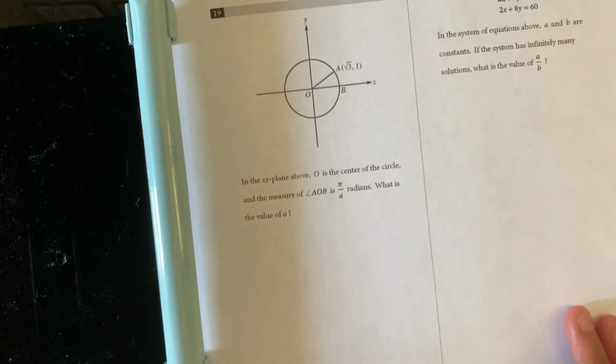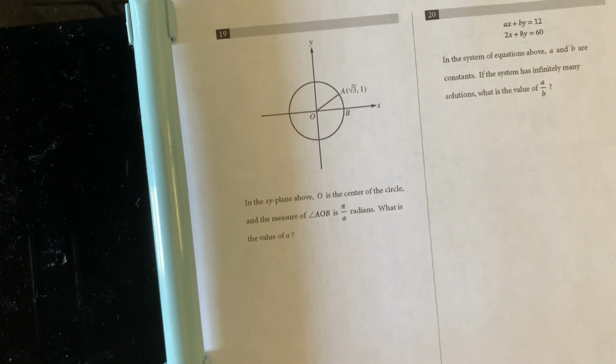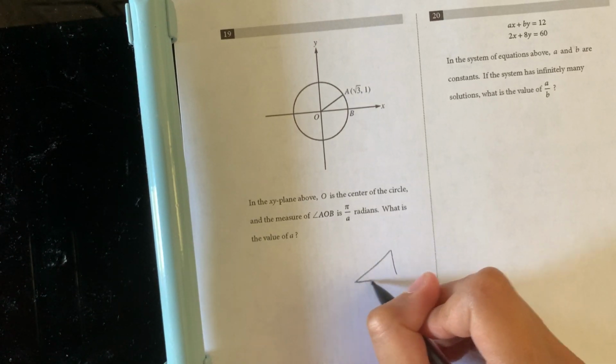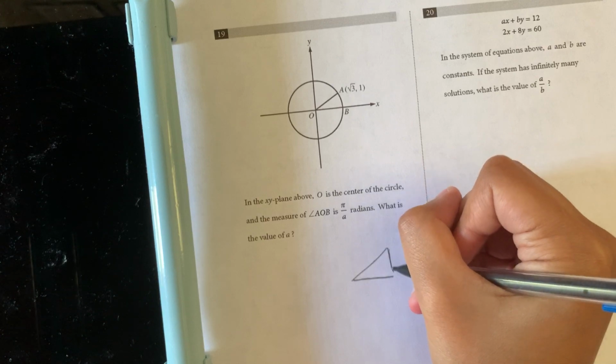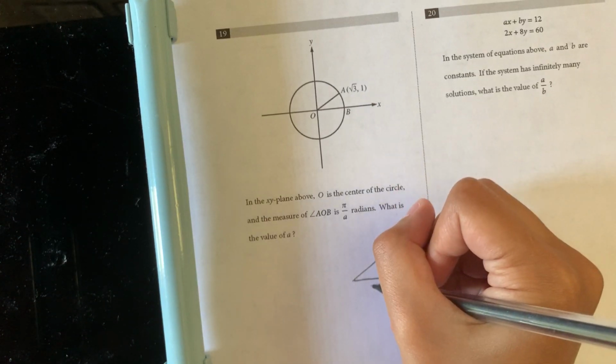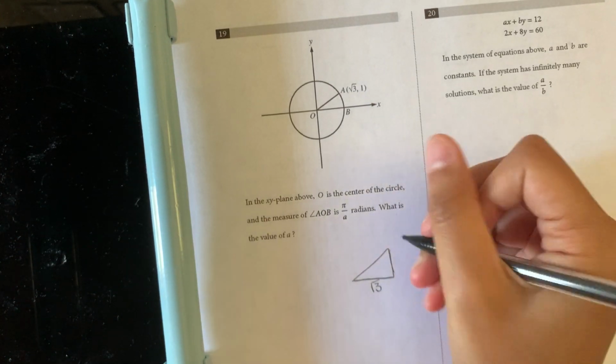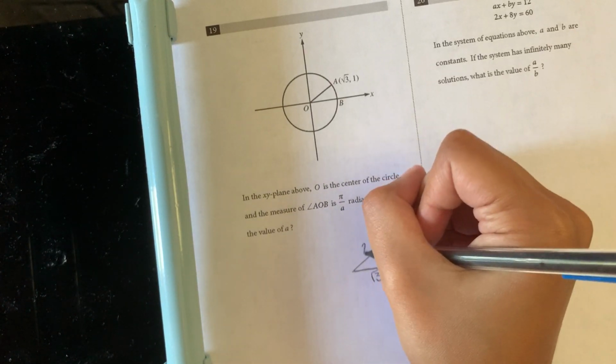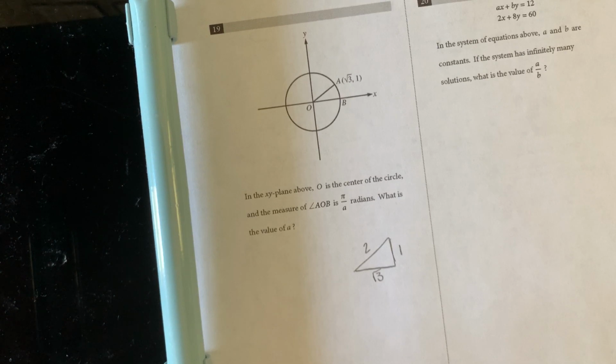Okay, 19. In the xy plane above, O is the center of the circle, and the measure of AOB is pi over a radians. What is the value of a? So let's just redraw this circle right here. The triangle. So the x is root 3. This is 1, and since we do a distance formula, you should automatically know that this is 2, just because of trigonometry you would have learned in Math 3.